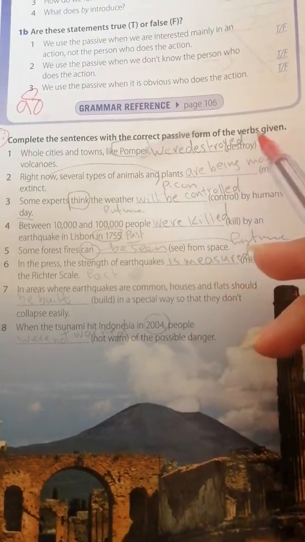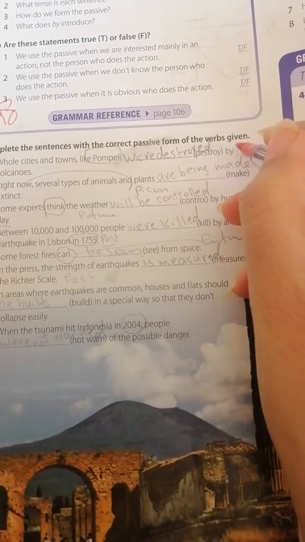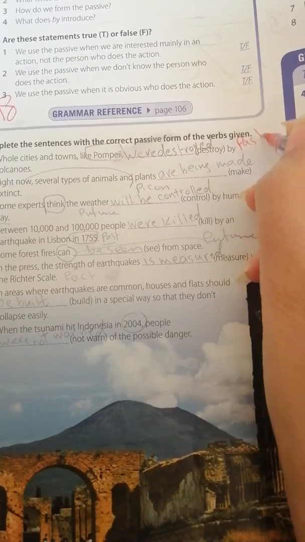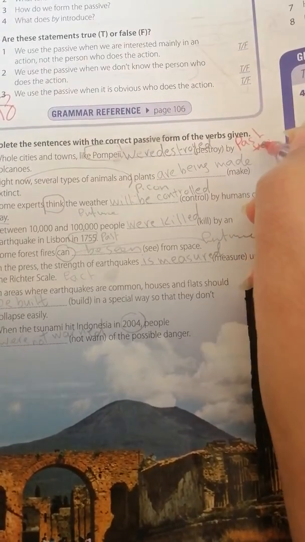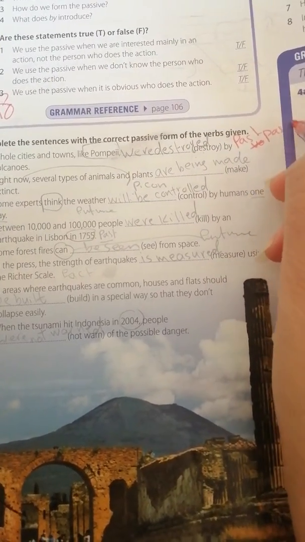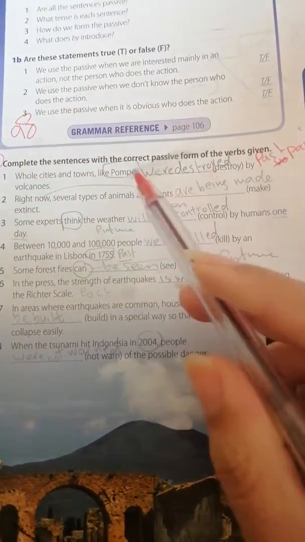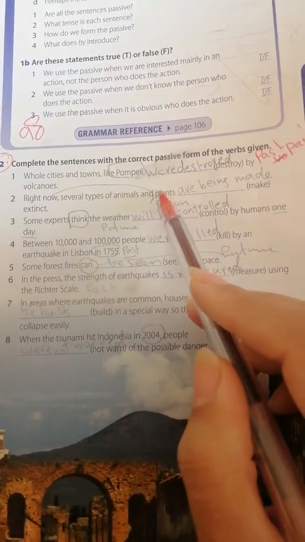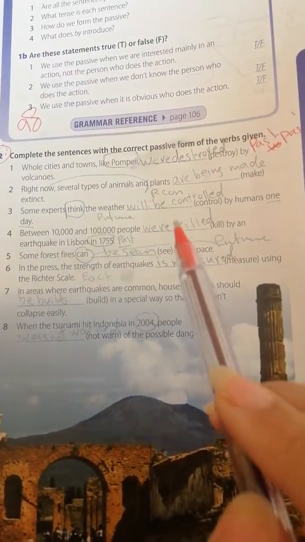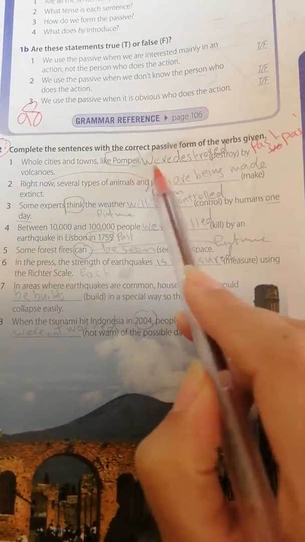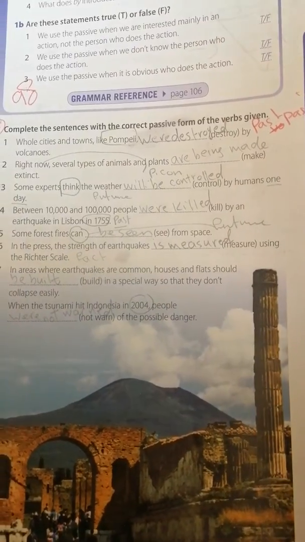So what do I do? Here it's a simple past passive voice. What is its rule? The object was or were plus verb 3. Now cities and towns plural, we use were and then verb 3 from destroy, destroyed.